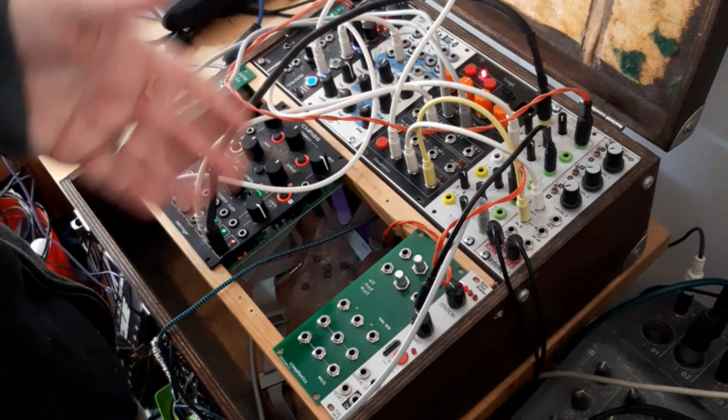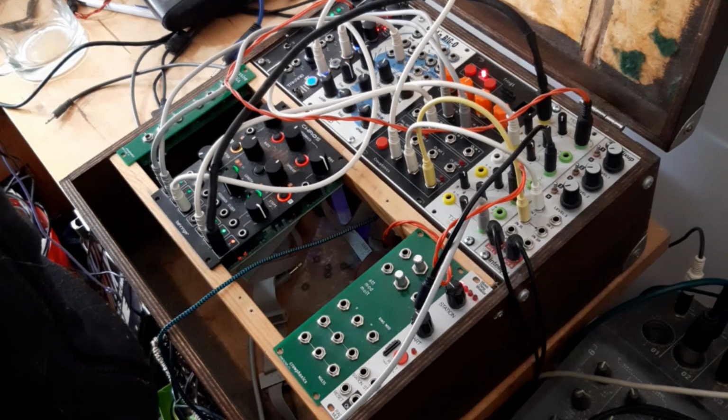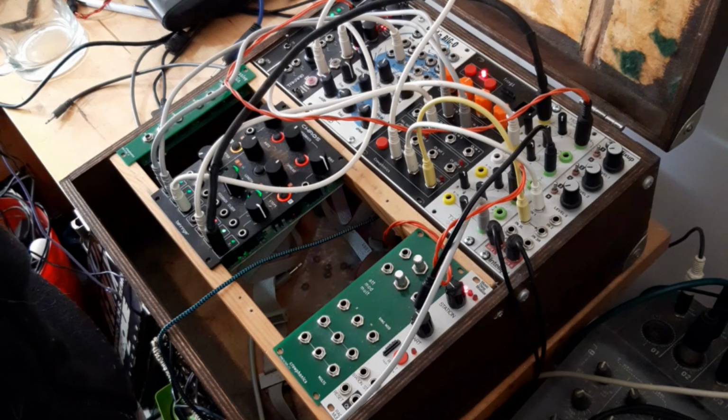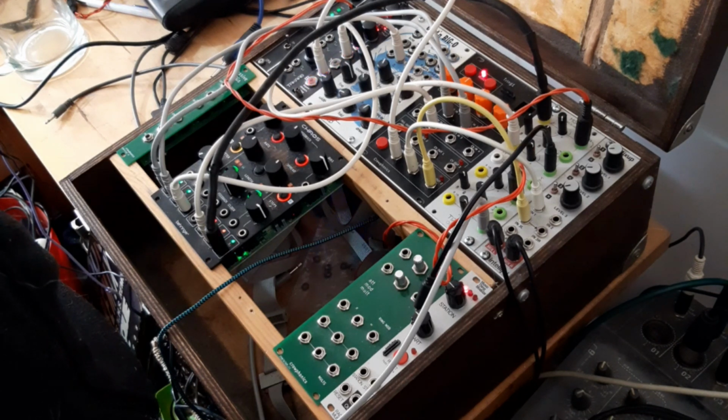So it takes a clock in and an audio in, and it changes the output by perhaps rearranging it a bit, or adding a kind of stutter effect.